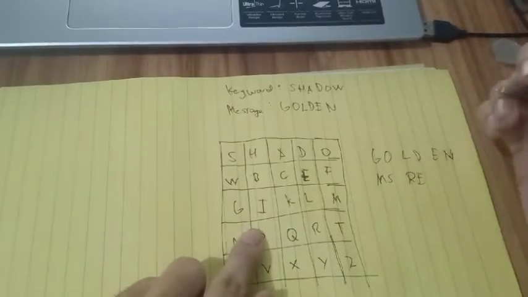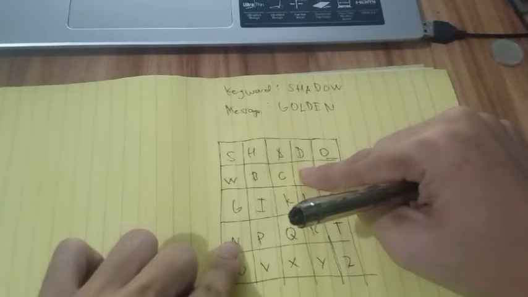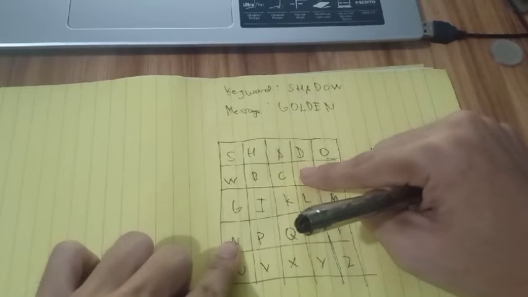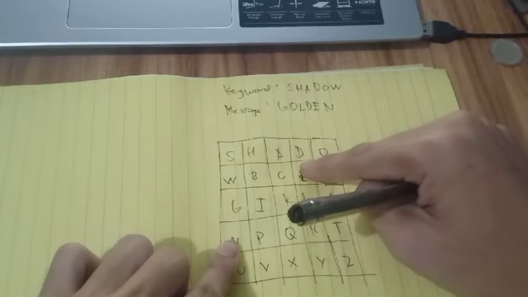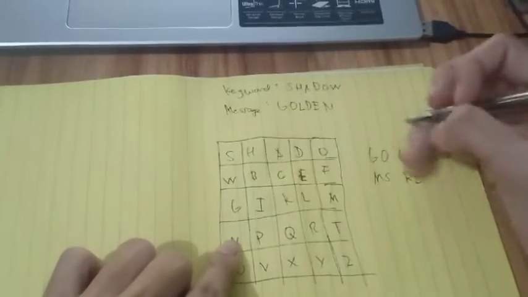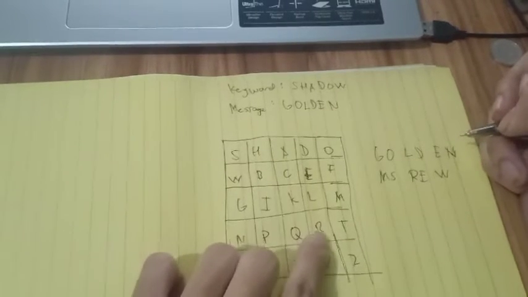So last is the E and N. So E and N, their shape is a rectangle, so we have to pick the same row. So E is W and N is R.